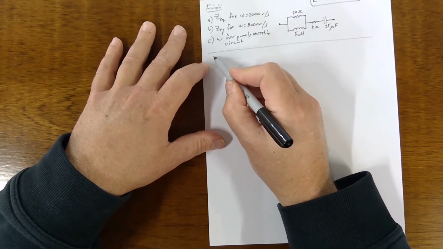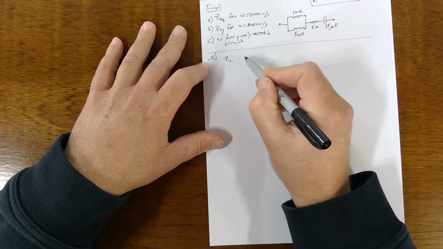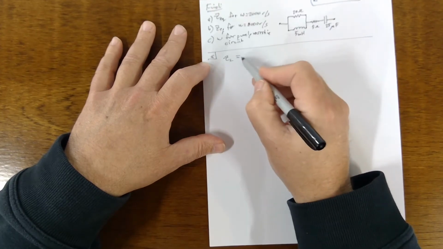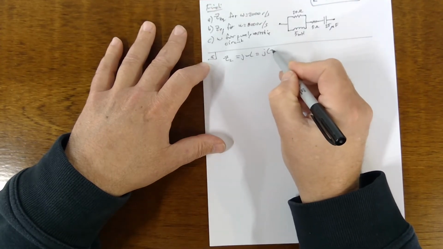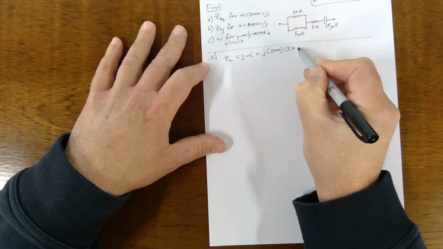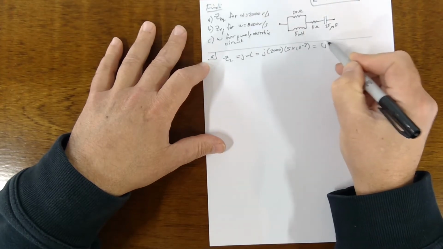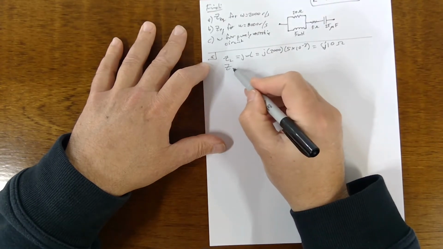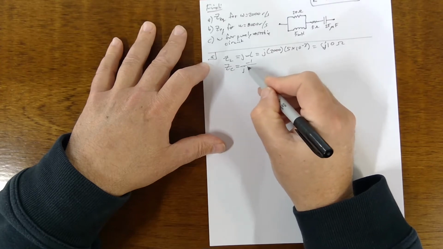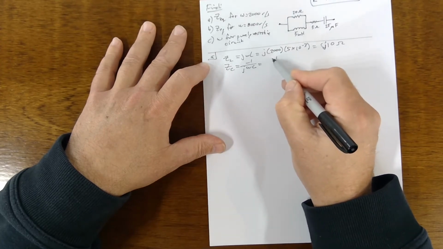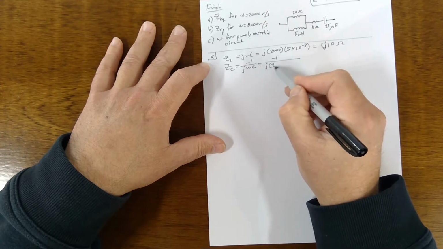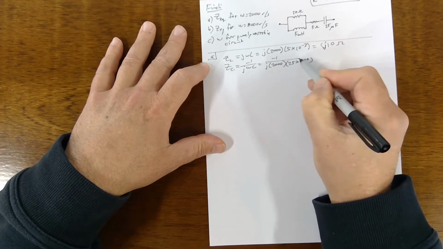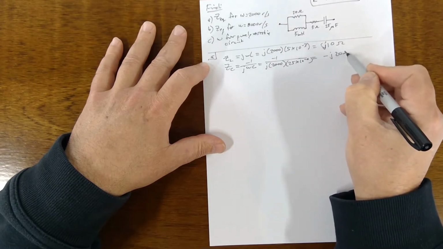So part A, the impedance of this inductor right here is just J omega L. It's J 2000, 5 millihenries. It's J 10 ohms. The impedance of the capacitor is -1 over J omega C. It's going to be -1 over J, omega is 2000 radians per second, 25 microfarad. It's going to be -J 20 ohms.